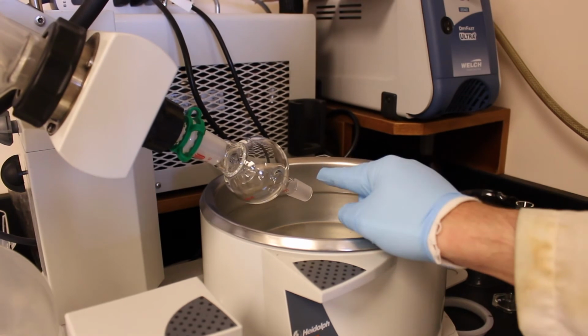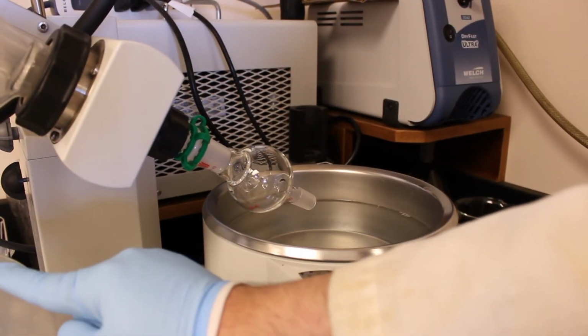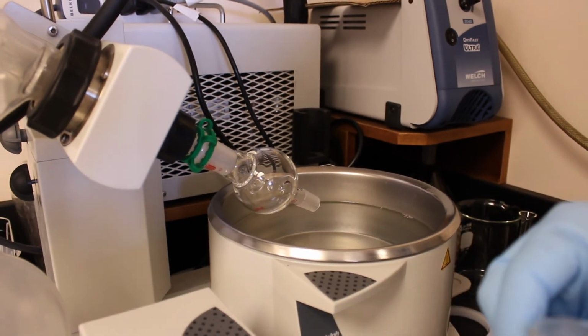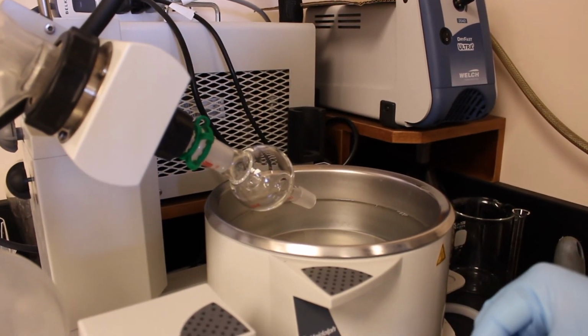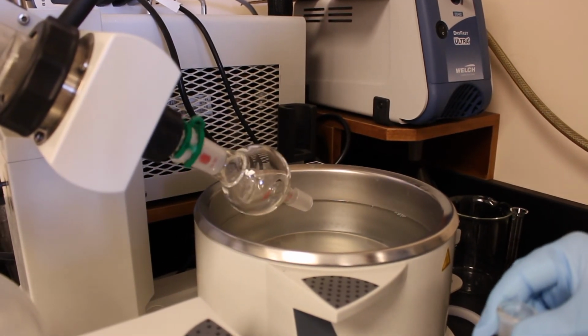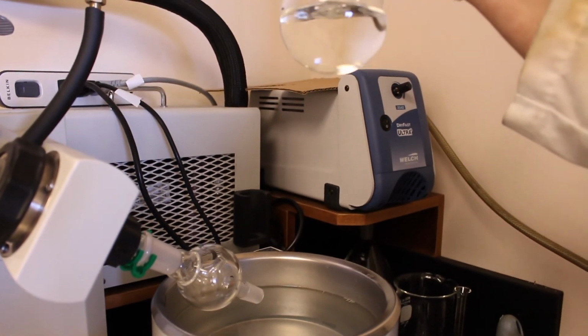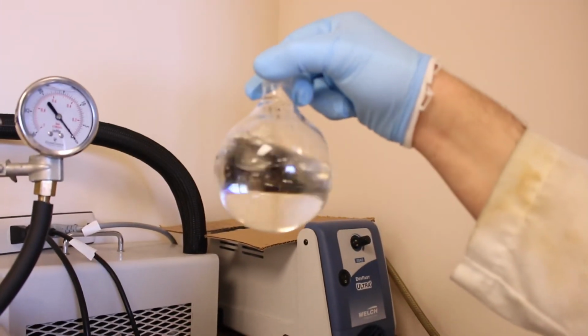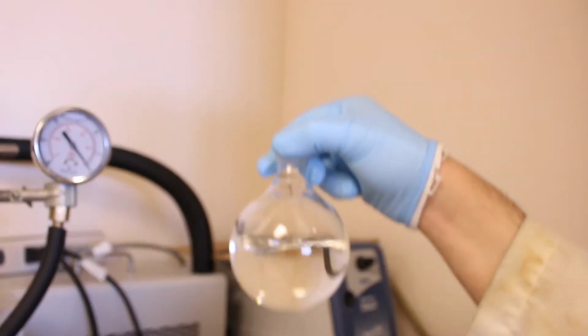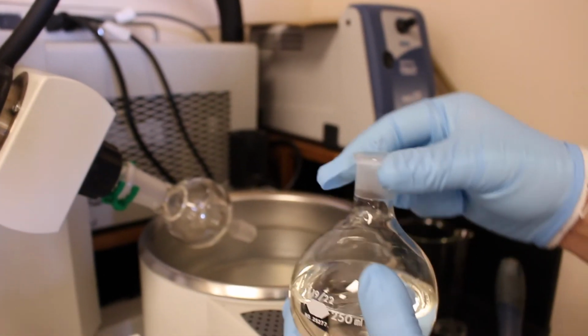Oops, maybe too much, but it's designed to not allow the liquid to jump into the solvent trap, which would contaminate it. So to prevent bumping, the first thing is you rotate it, so that helps mix the solvent evenly so it evaporates smoothly. But the other technique is to fill the flask no more than halfway full. As you can see, this is fairly full, so there might be an increased risk of bumping, but that's okay. As I said, some people just like to live dangerously, and I am one of those persons.